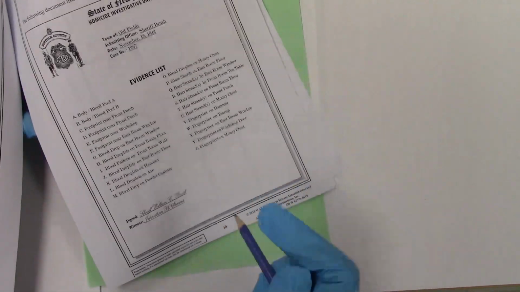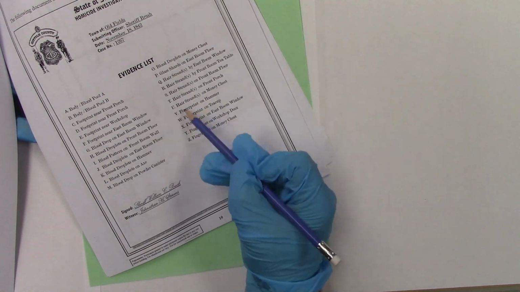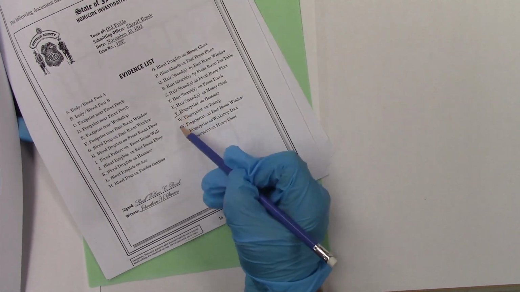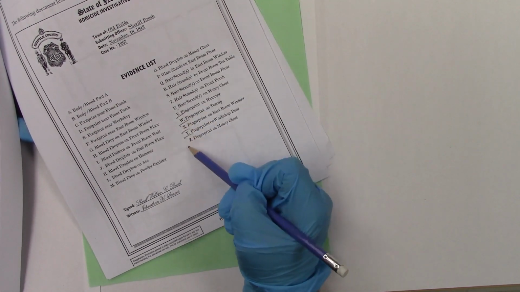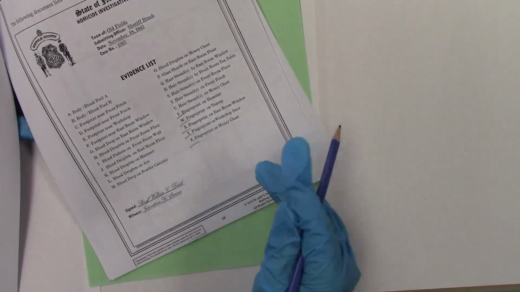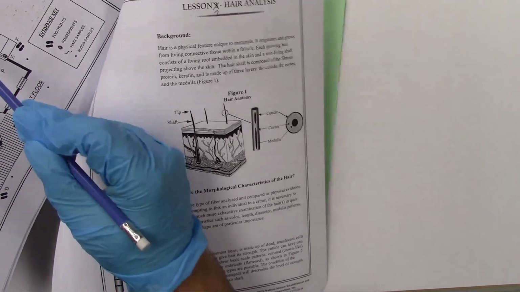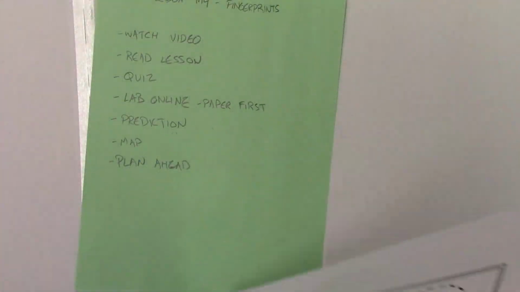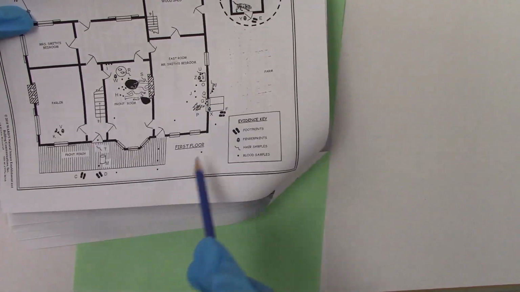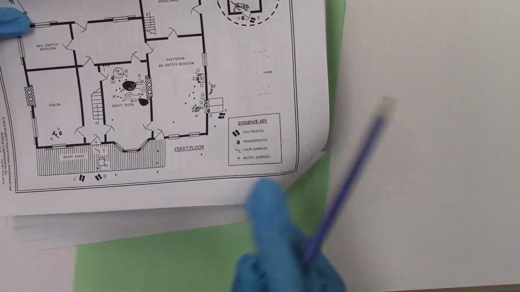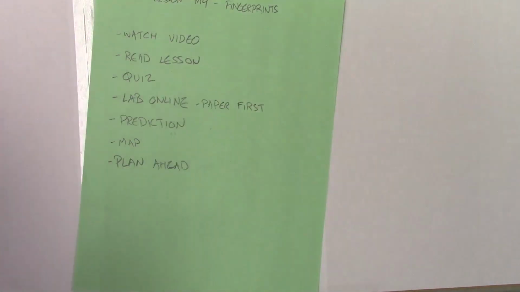Now you're going to have all these fingerprints. You're going to have V, W, X, Y, Z, and those will be on the crime scene. Right here, V, W, X, Y, and Z within the crime scene, and you're going to have to label whose they are now that you've identified them. So you have to do that as well.